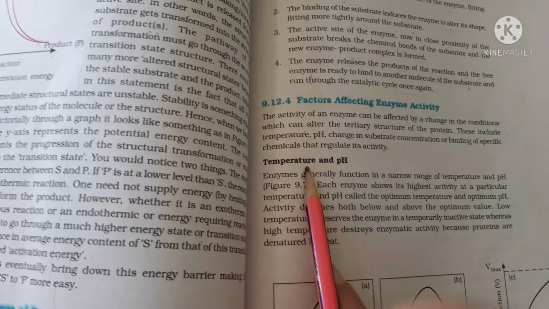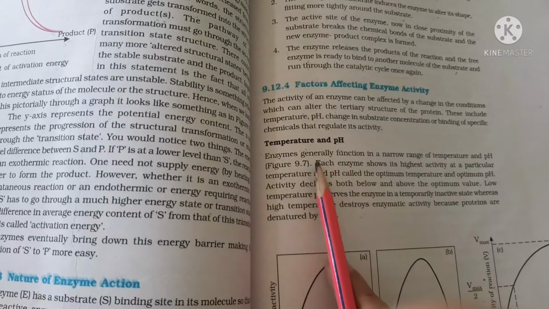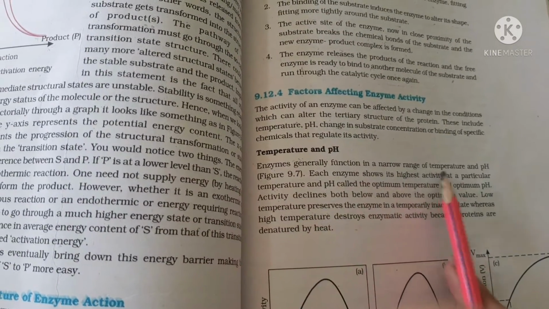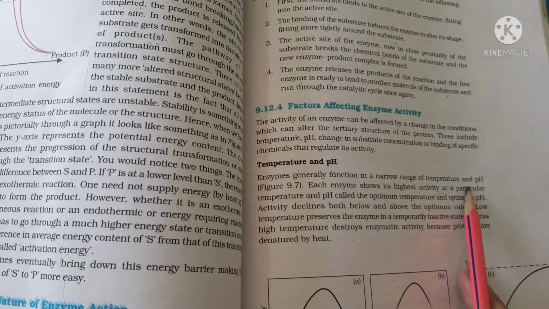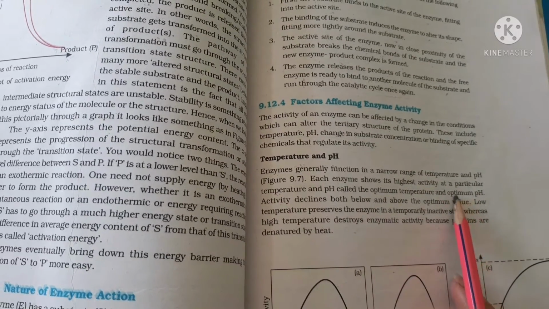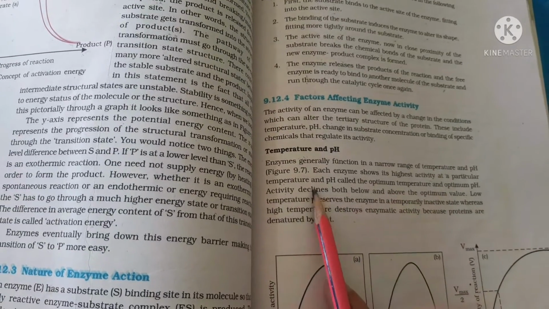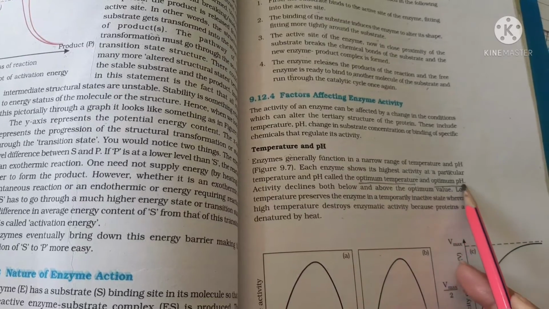So the first factor that may affect is the temperature and the pH. Enzymes generally function at a very narrow range of temperature and pH. Generally at high temperature the enzyme gets denatured and becomes non-functional. So an enzyme shows its highest activity at a particular temperature and pH, called its optimum temperature and optimum pH.